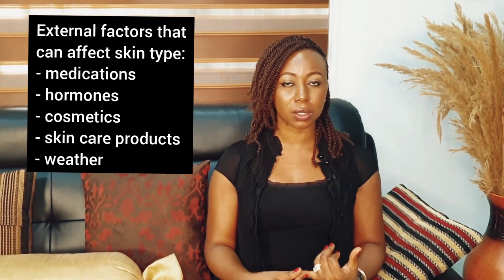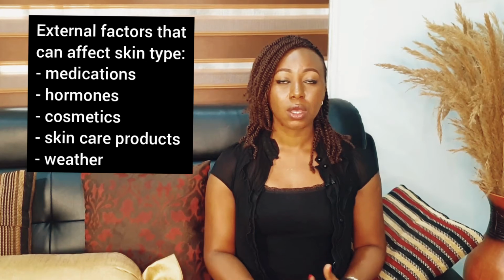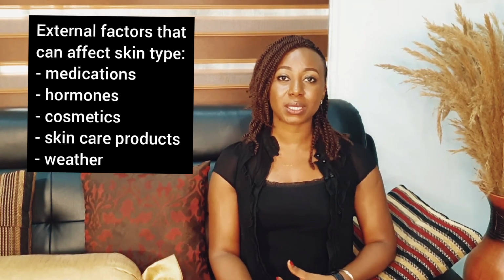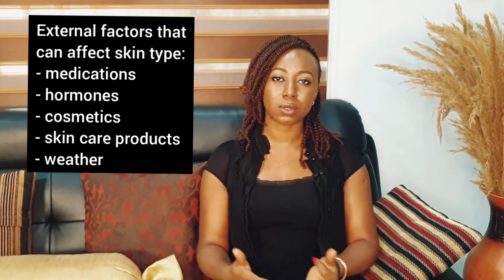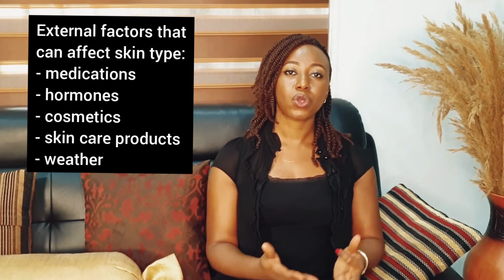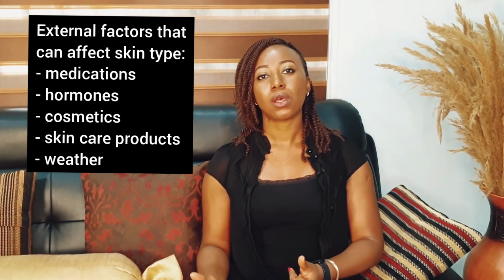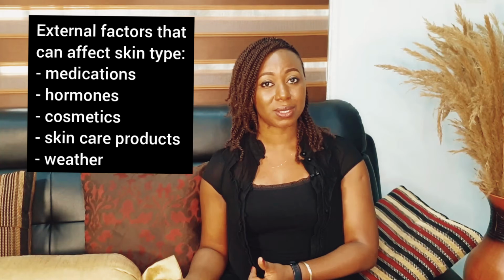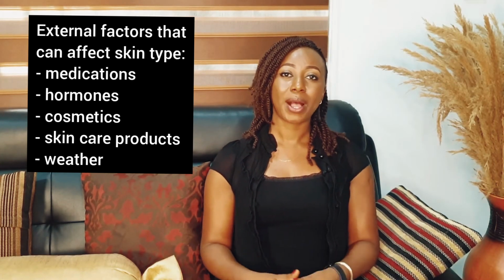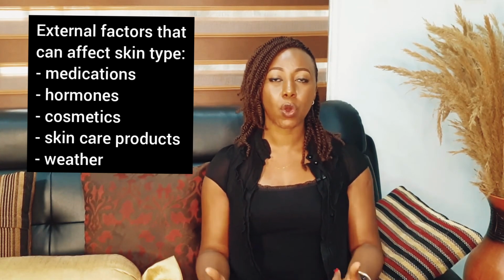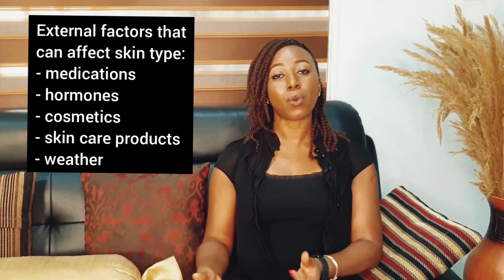There are also some environmental conditions that can affect the kind of skin type that we have. For instance, some medications can make you have oily skin or can make your skin dry out. Sometimes hormonal influences, like sex hormones, I would say androgens. So a lack of those sex hormones like androgens and estrogens tends to make the skin dry, while an excessive amount of the sex hormones tends to make the skin more oily.